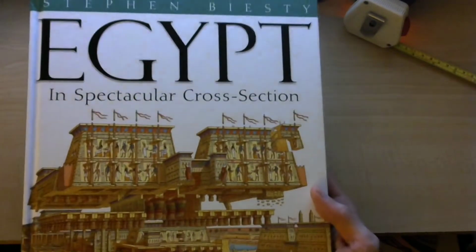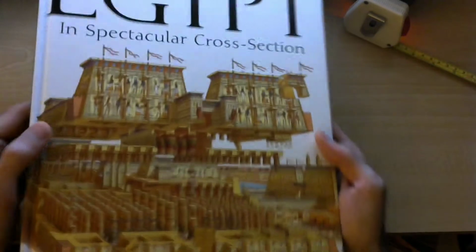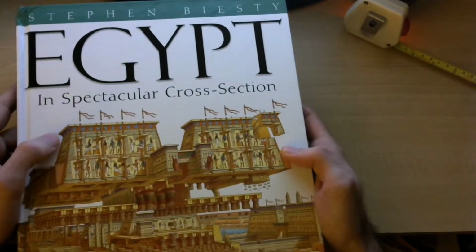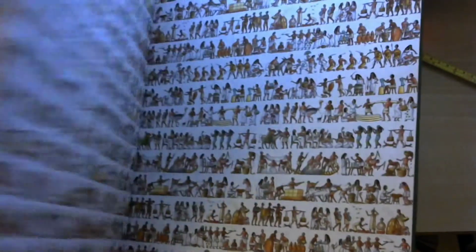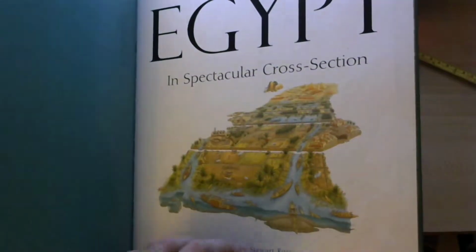He actually did a series on ancient Egypt, ancient Greece, and ancient Rome. And I think you can actually buy all three of those together as one book, but I actually bought them separately. And just look at the detail. The guy just is an amazing, amazing artist.